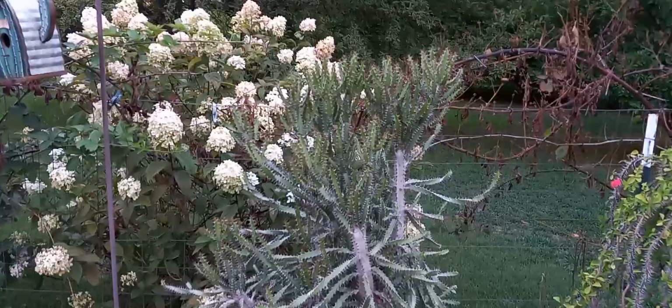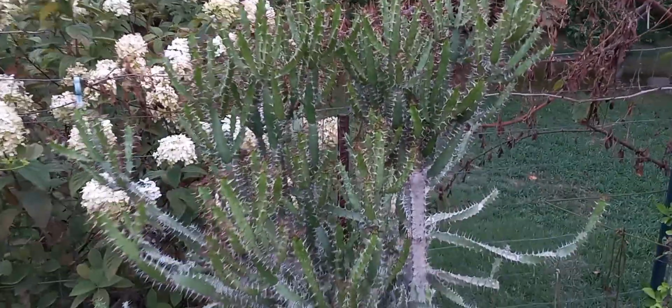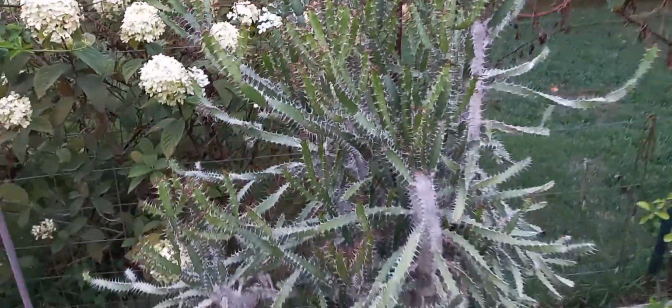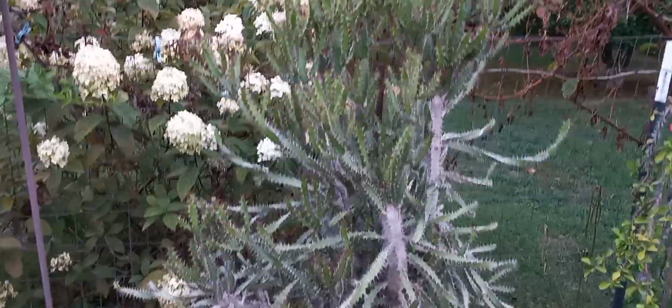Now, this is a Euphorbia abyssinica, and this is a big tree-type cactiform euphorbia. And this looks much like many of the cylindropuntias that I used to see in Saguaro National Park when I lived in Tucson. Having these little narrow branches on top of a woody trunk, full of spines, except these aren't usually as long as the opuntia spines.